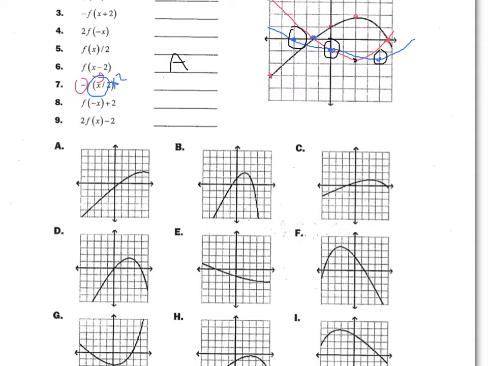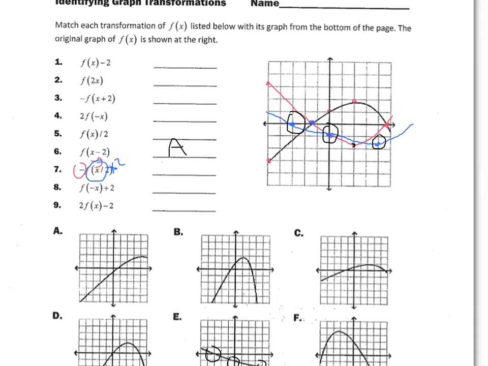We have a point here that's an x-intercept of negative 3. We cross at a y-intercept of negative 1. And then over at 4, we're almost negative 2. So I'm going to say letter E is our graph.